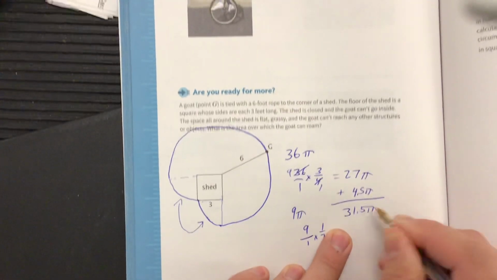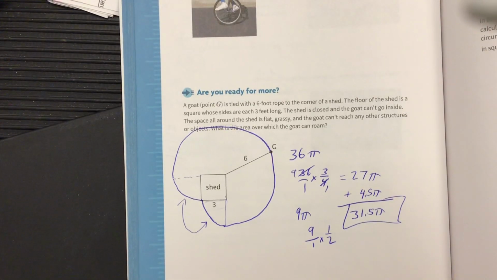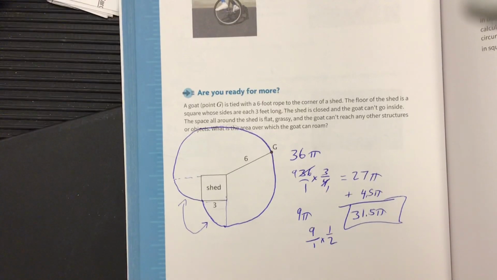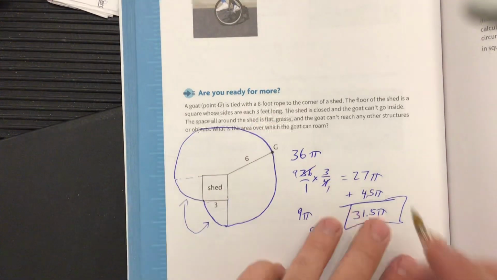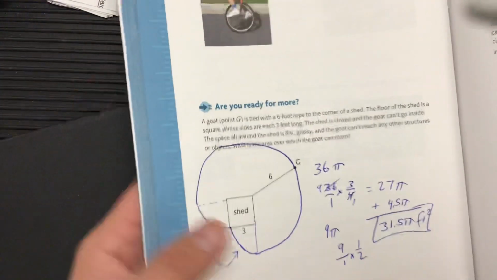So I can add those up. So if you wanted to know the exact amount of grass that goat would eat, or grass seed to replace it, or whatever, you would take 31.5 times pi. I should have a label on there probably. It is area. Square feet. It's in feet. It is area. So it is squared.